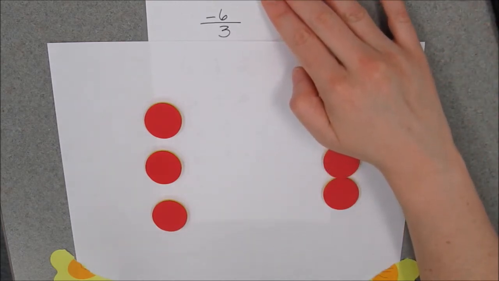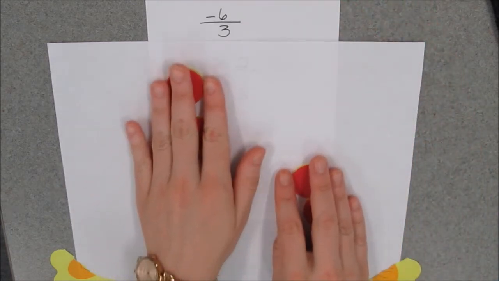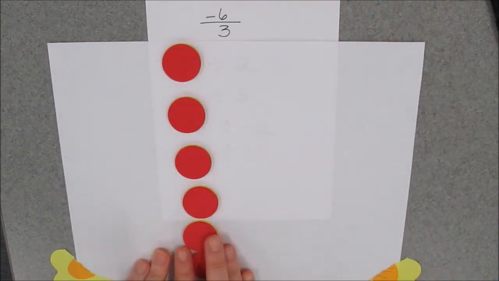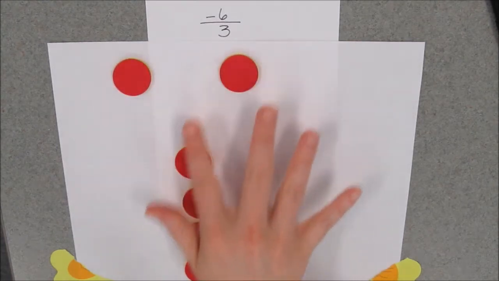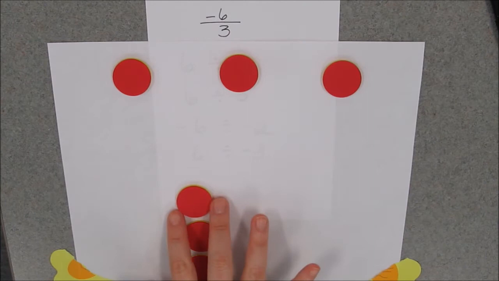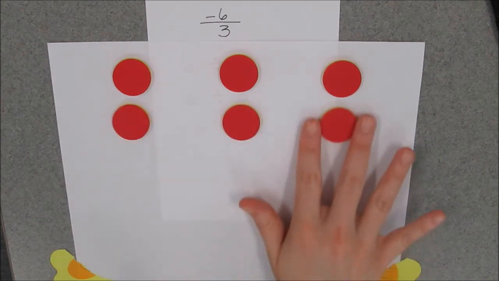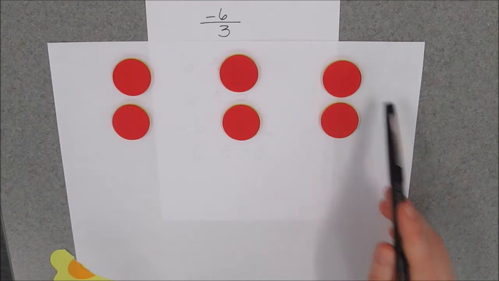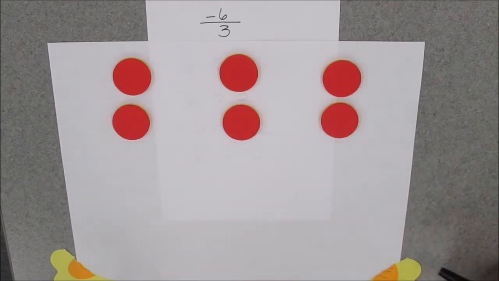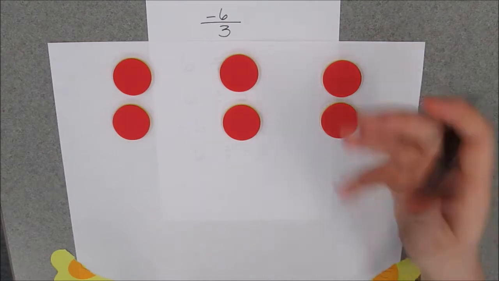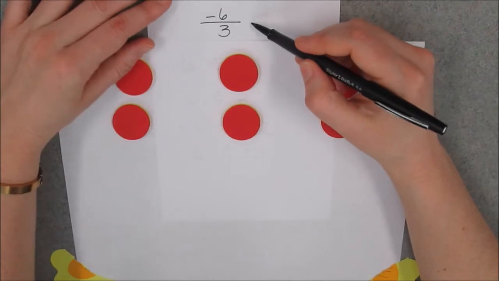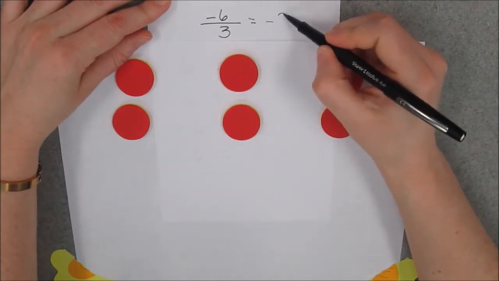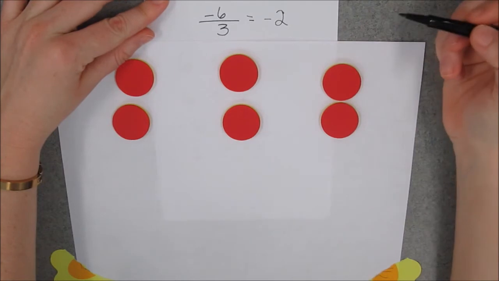Let's look at our next problem. I have -6 and I need to divide it into 3 groups. So I have one group, two groups, 3 groups. I have -6 chips and I've divided it into 3 groups, and in each group there are 2 red chips. So -6 divided into 3 groups is -2 in each group.